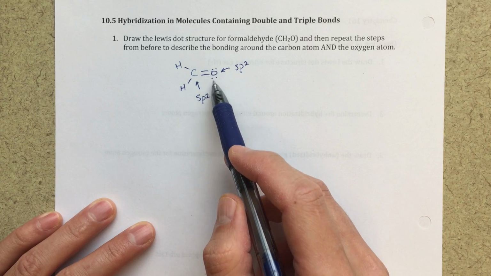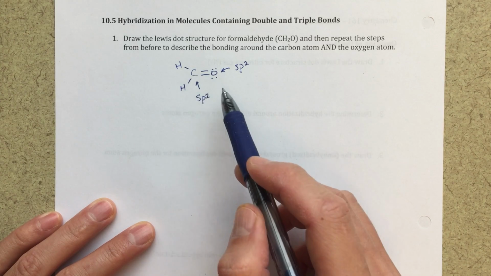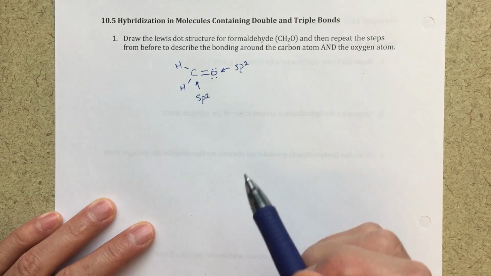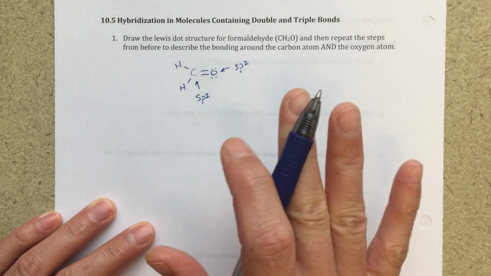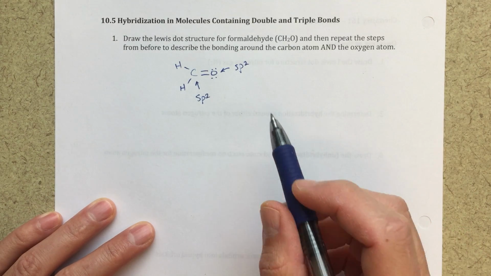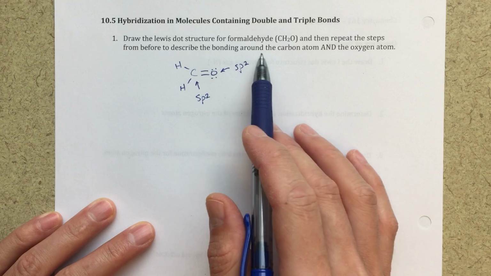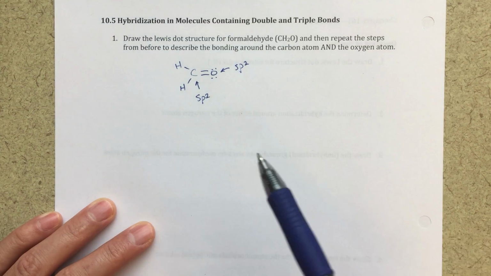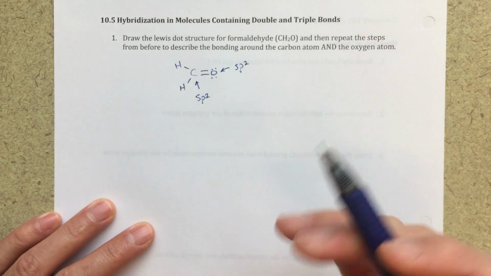For this oxygen, I've got 2 lone pairs and then a bond to carbon. So again, I would count that as 3 groups, so that's going to be my sp2 hybridization as well. So that's step 1, draw the Lewis dot structure and figure out what the hybridization is. And then it says for me to describe the bonding around the carbon atom and the oxygen atom using our hybrid orbital picture and our hybridization of our atomic orbitals.